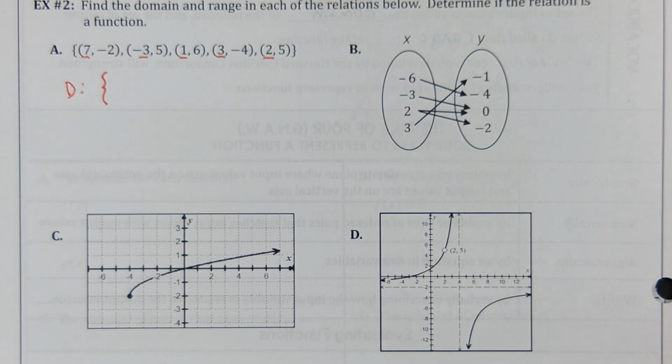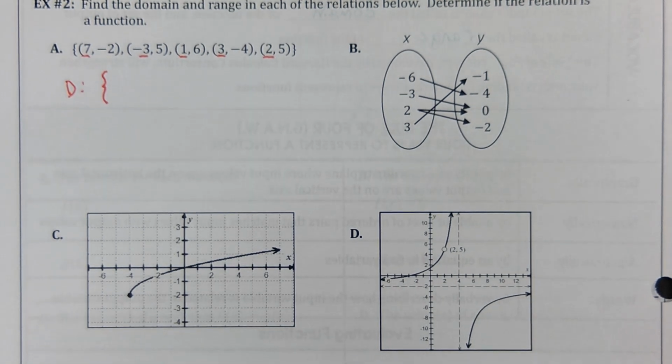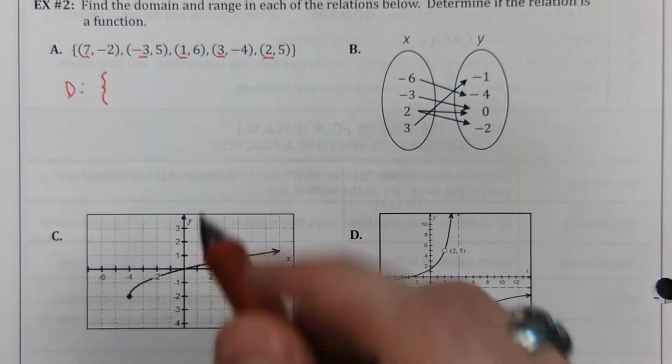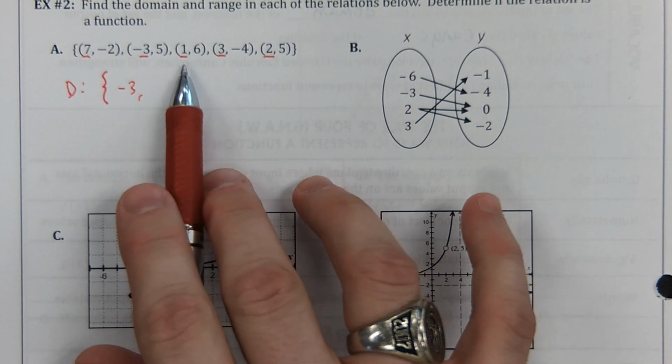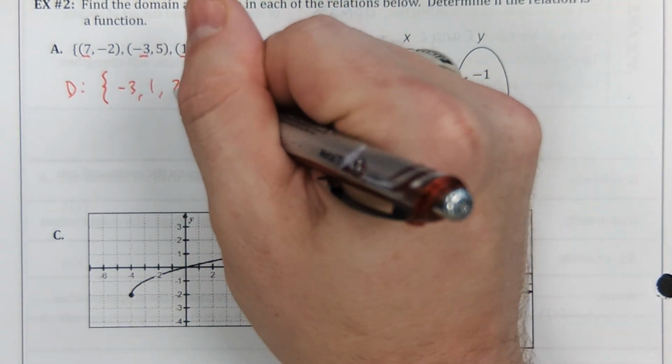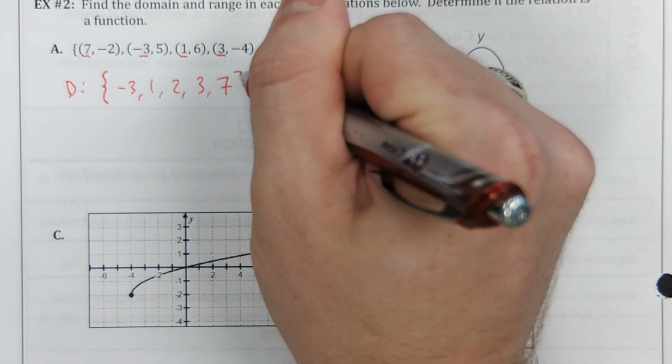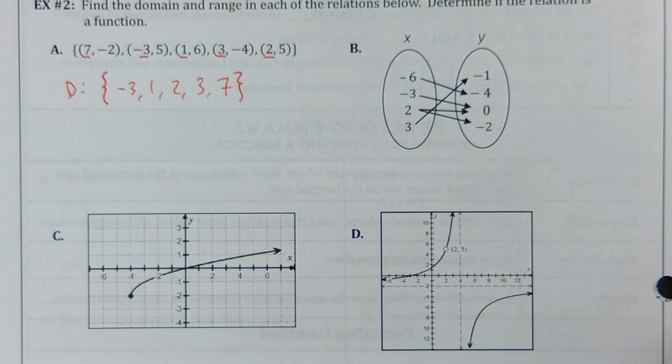Consists of the numbers that I underlined in red. They need to go in numeric order from small to big, just like you were trying to do an interval, small to big. So what's my smallest one? -3, then 1, 2, 3, 7. There you go. Did any of the x's repeat? You guys can just shout it out. No. Because no x is repeated, we're guaranteed that this is a function.